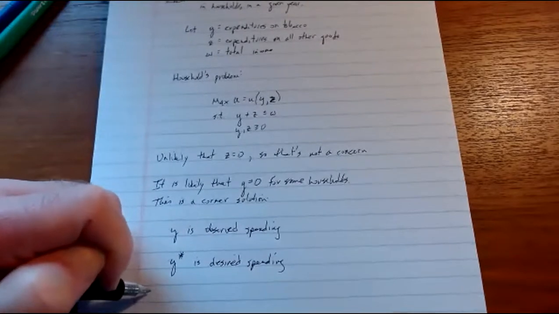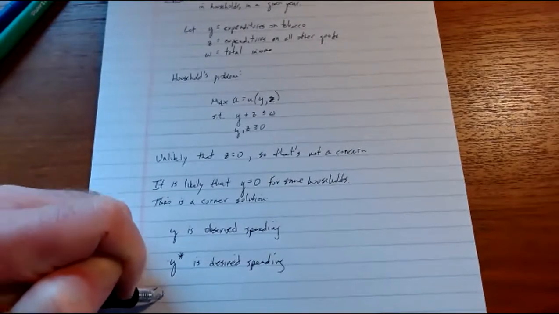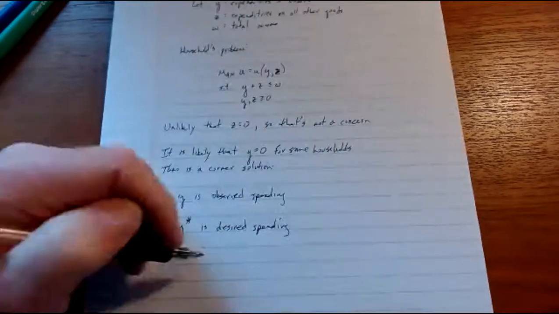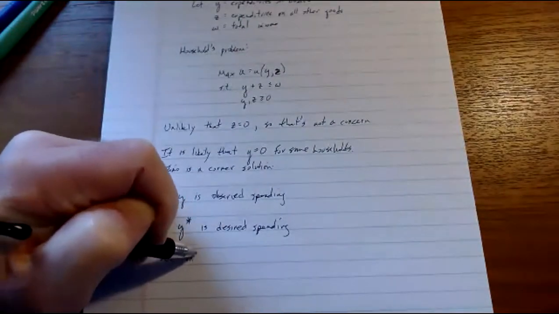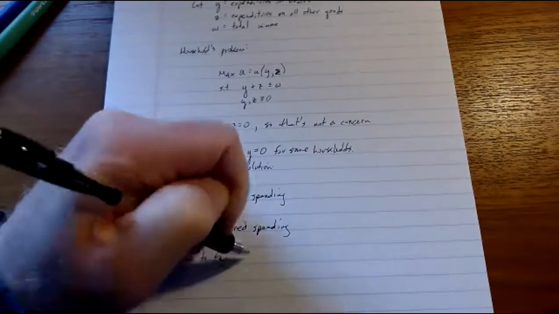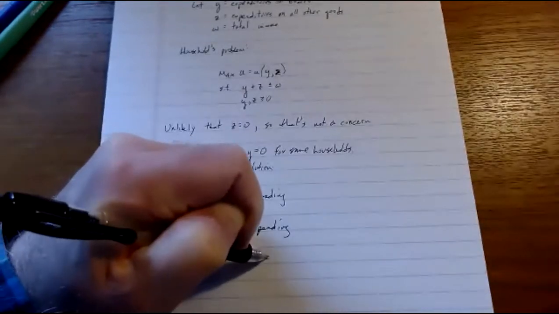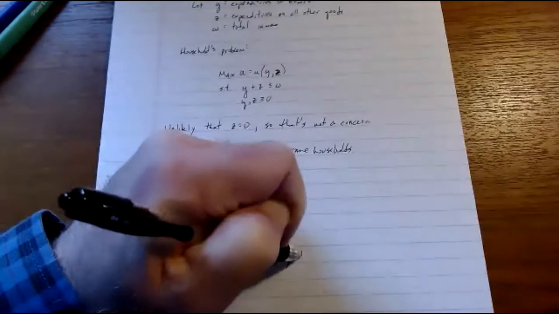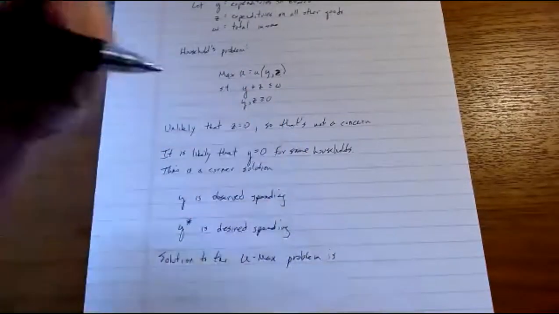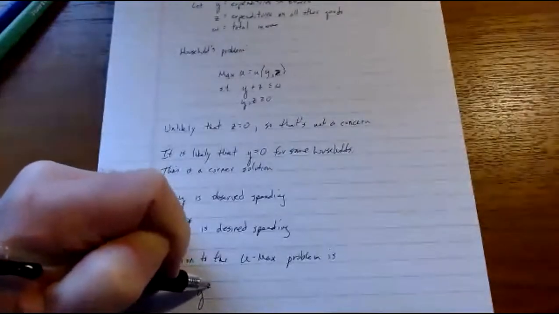So the solution to the utility maximization problem is y star.